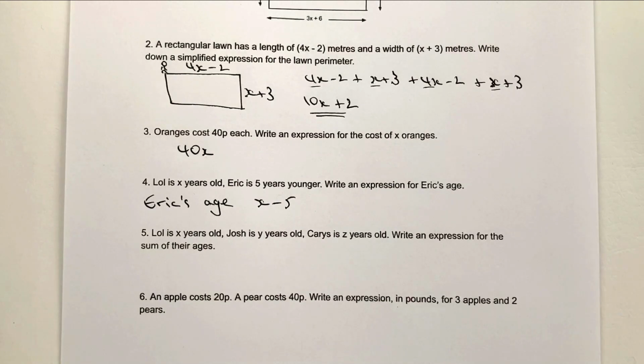Okay, number 5, Lol is x years old, Josh is y years old, Carys is z years old. Write an expression for the sum of their ages.